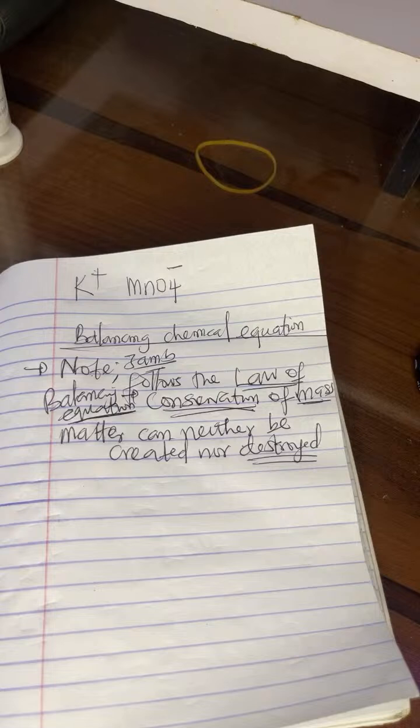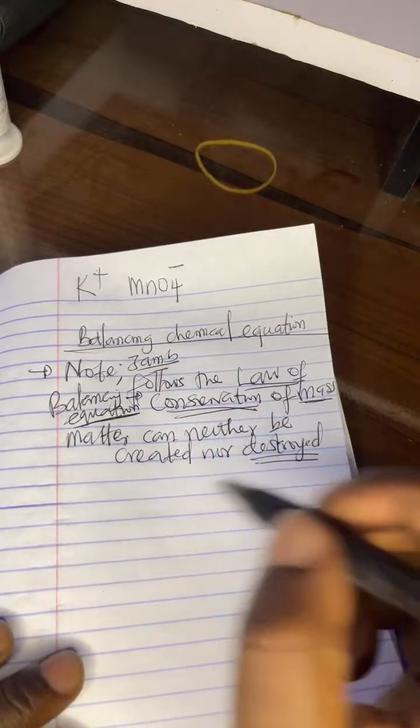What law does it follow? It's a JAMB question. Law of conservation of mass. Good. And you already know that it states that matter can neither be destroyed nor created. Look at what it means.